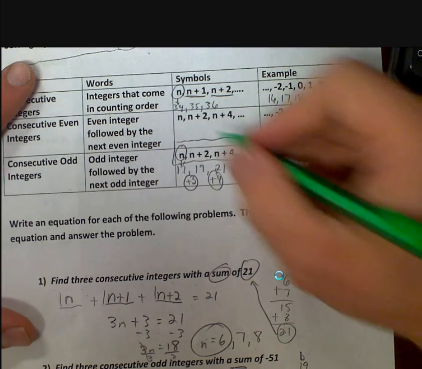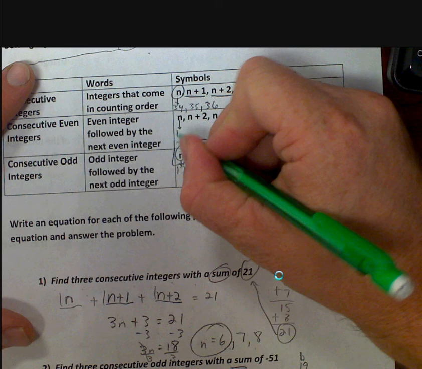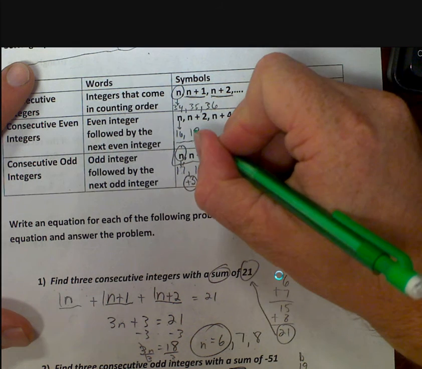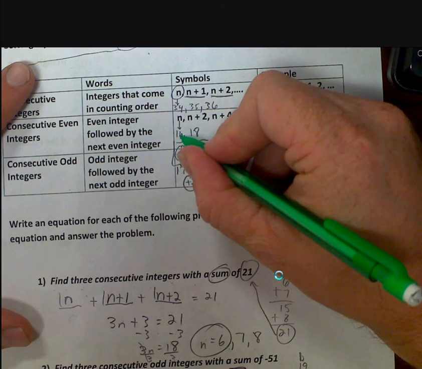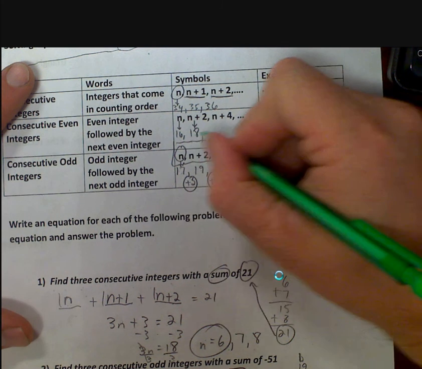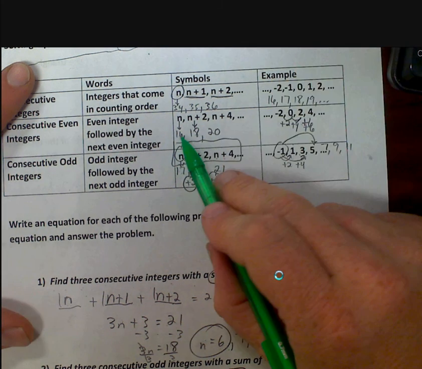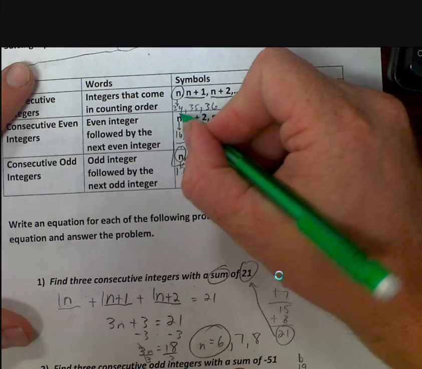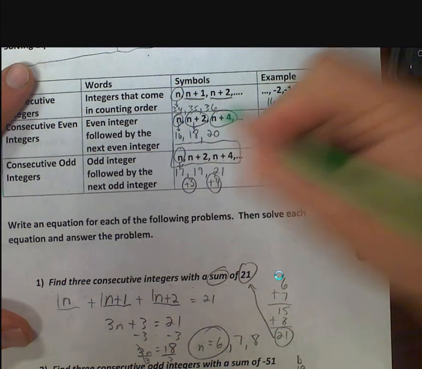What do I mean? Here's what I mean. Let's say n is 16. If n is 16, my next number has to be 18. How did I get from 16 to 18? I added 2. Then my next number would be 20. How did I get from 16 to 20? I added 4. So n plus 2, n plus 4.